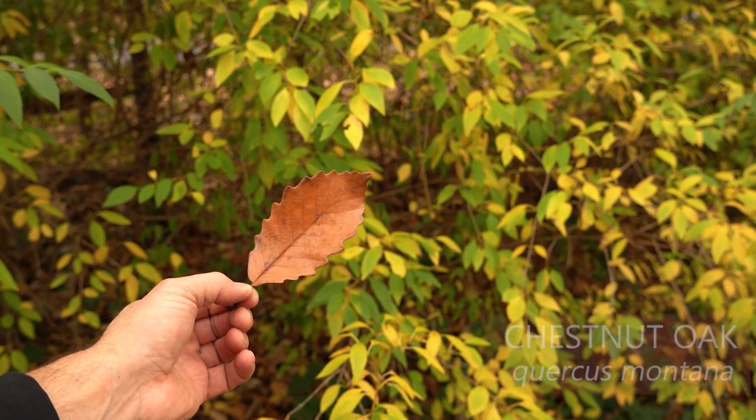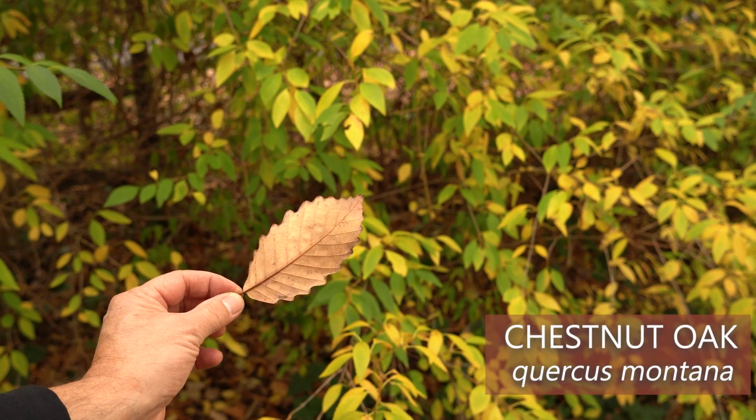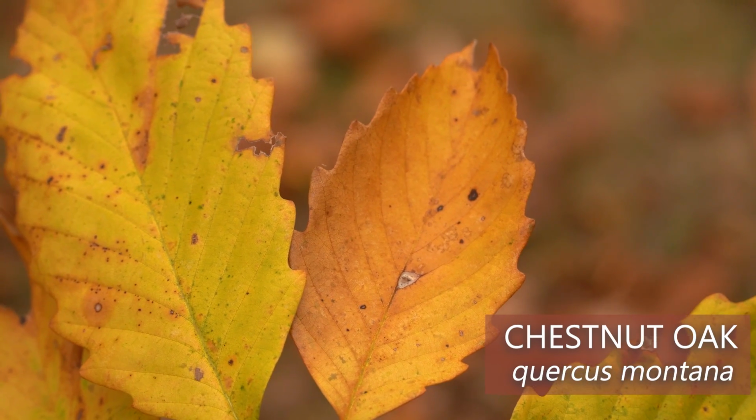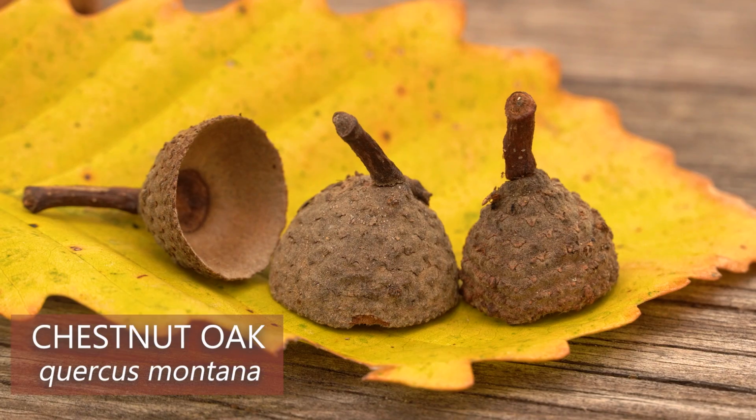The chestnut oak gets its name from the foliage and how it bears a resemblance to the American chestnut. You'll notice that the margins of the leaf lack bristles, and they are relatively smooth rather than pointy. One of the ways that you can tell that this is in the white oak group. The acorn of a chestnut oak is huge, and the cap of it is bumpy, kind of like a white oak cap. And it kind of makes me think of a gnome's hat.